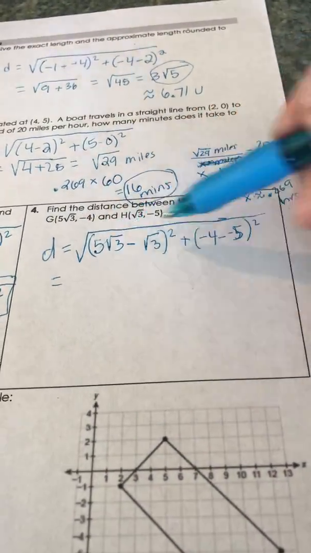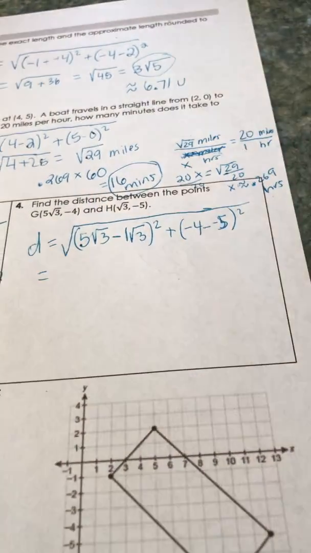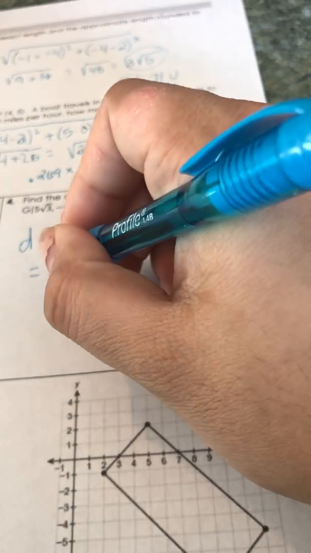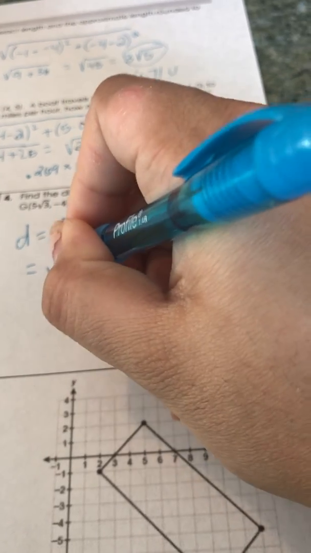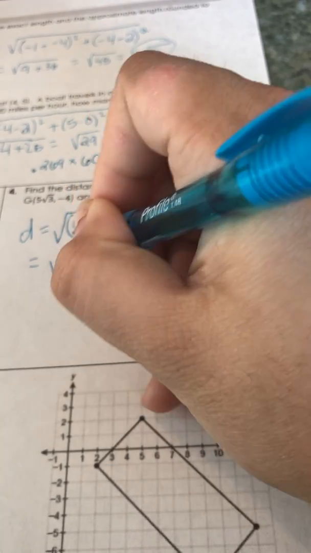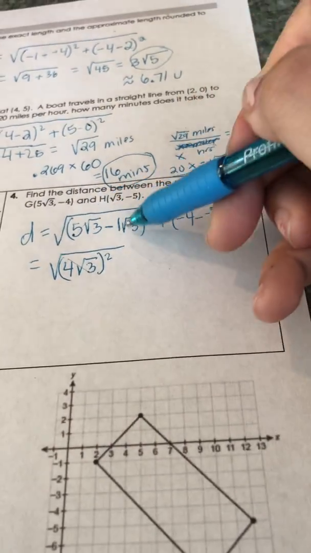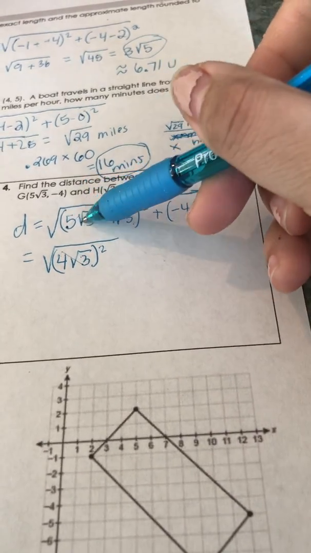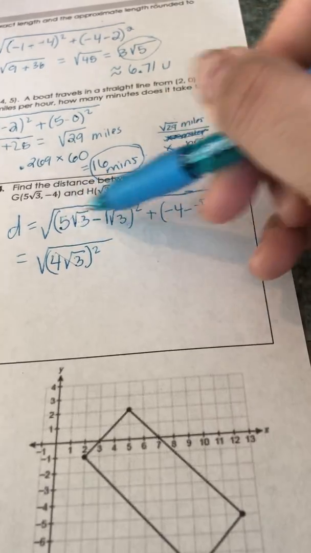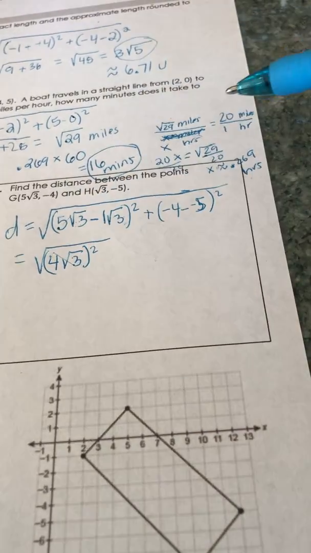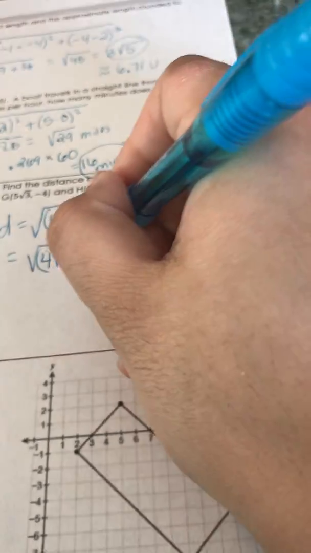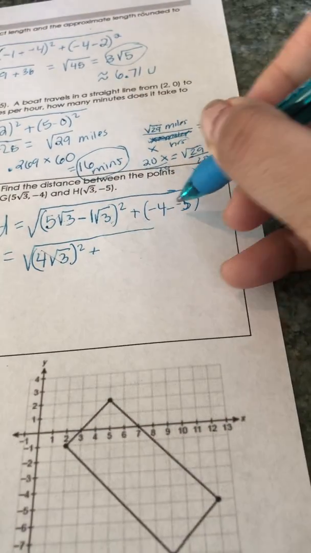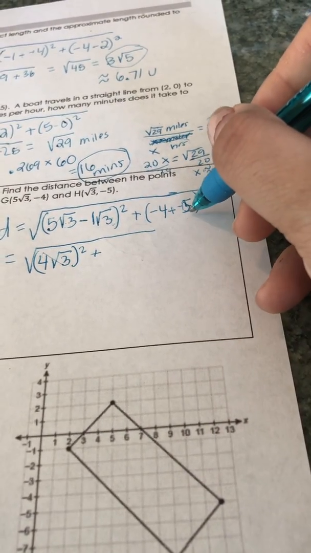So 5 root 3 minus, you can put a 1 there if that would help. 5 minus 1 would be 4 root 3. So when you subtract radicals, you have to make sure that their radical parts are the same. Like if those were not both 3's, we would not be able to subtract like I just did. When they are the same, you just grab the numbers in front and subtract them, keeping the radical the same. So it's still being squared. We'll keep going. Then we have negative 4, plus 5, which comes out to 1.